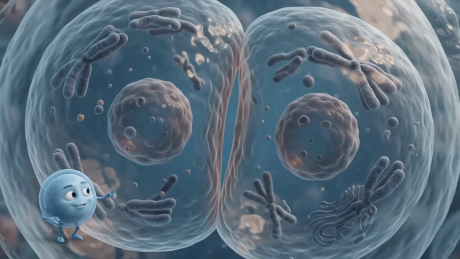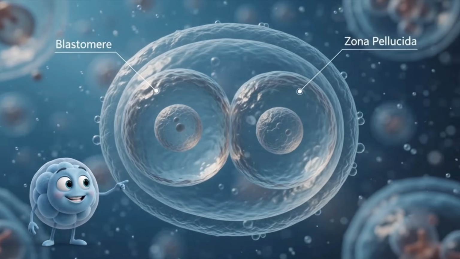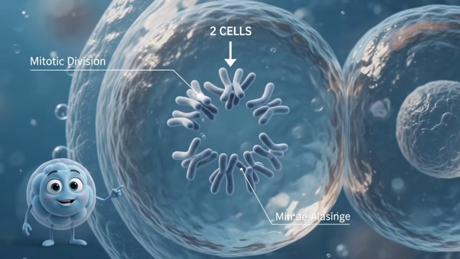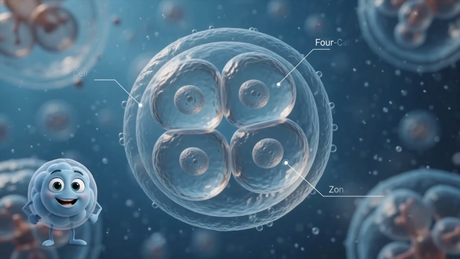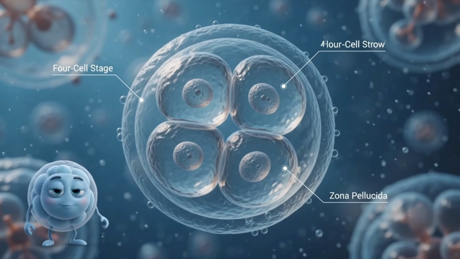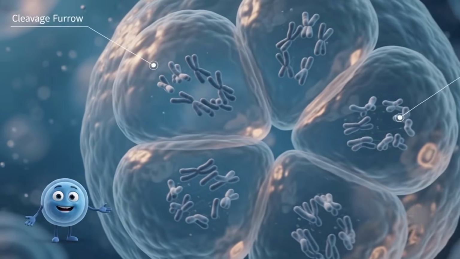The first mitotic division now separates the replicated chromosomes into two groups. After the first cleavage, the two early blastomeres continue dividing. The two cells are dividing again. Each cell undergoes another mitotic cleavage, producing the four-cell embryo, which continues through another round of cleavage. Four cells are dividing again.